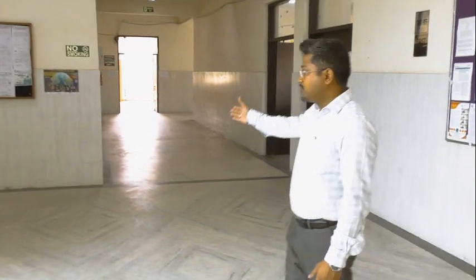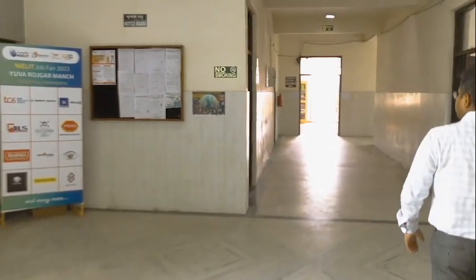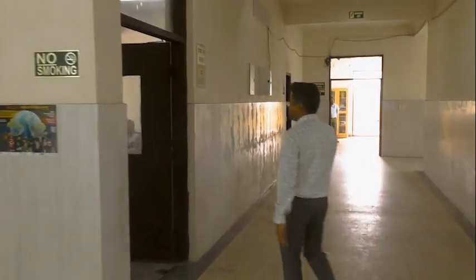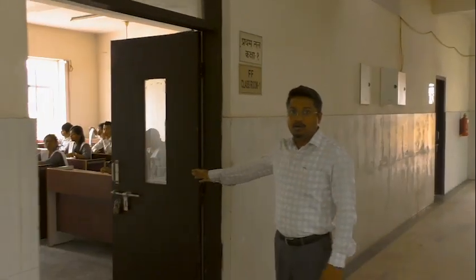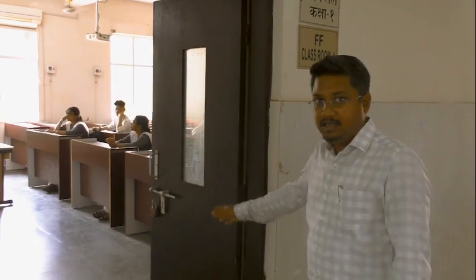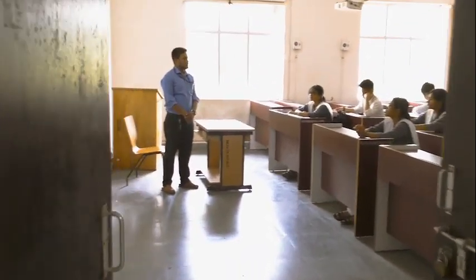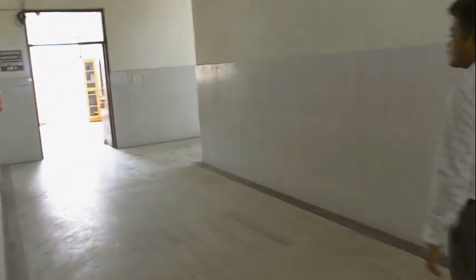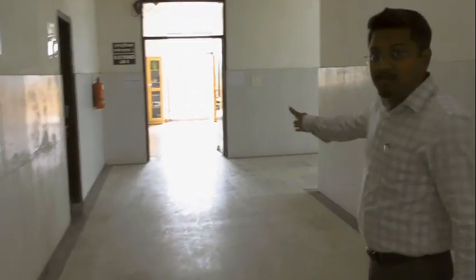So now we are in the first floor of the academic block. Let us start from this side. This is one classroom of 60 seating capacity. This side we have one electronics lab.